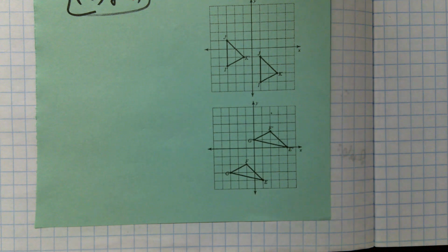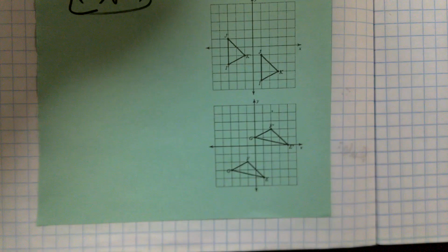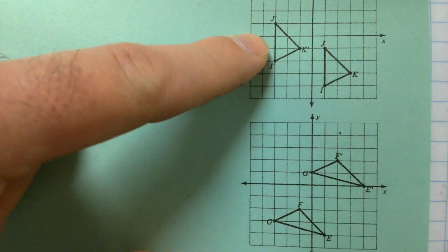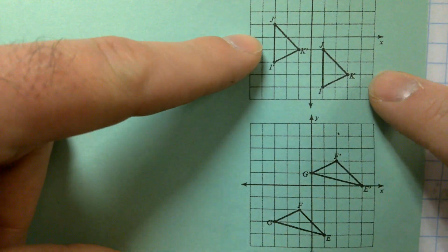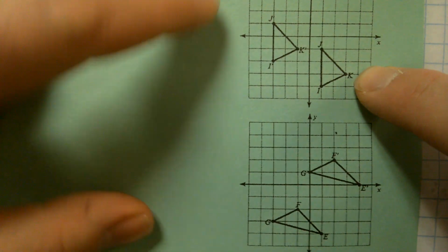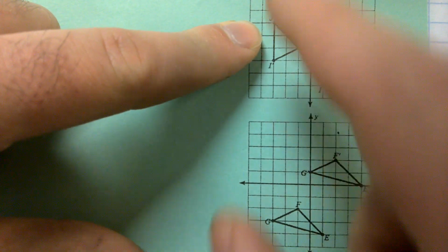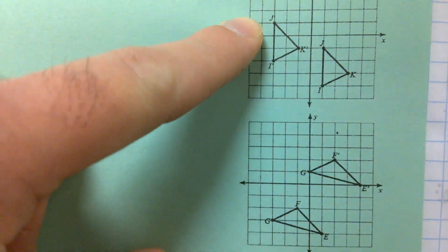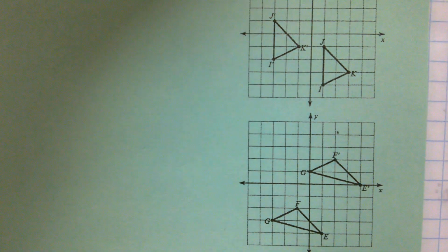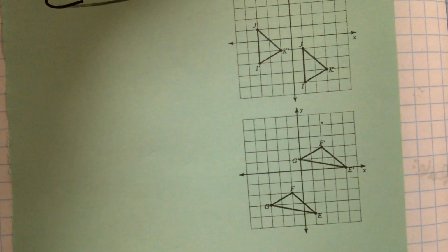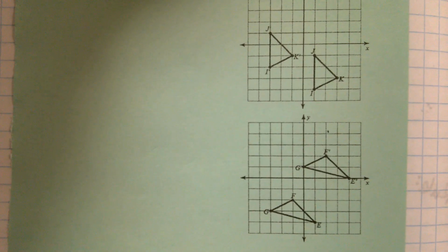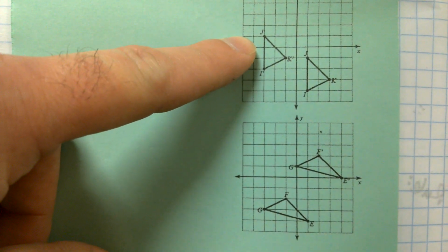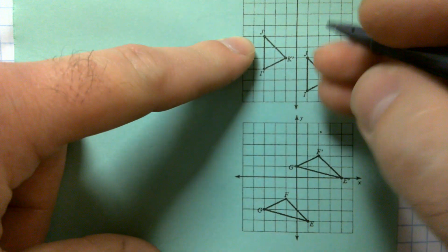Joseph, turn around for me. Okay, where do I see my primes? On the left or the right? My primes are on the left. J prime, K prime, I prime. So am I going to call this 1 or 2? 2. Okay, you guys with me? Yes. My prime points are on the left. Is that triangle 1 or triangle 2? Triangle 2.